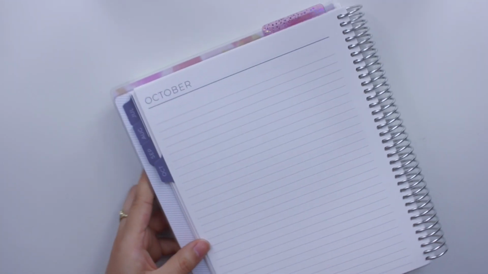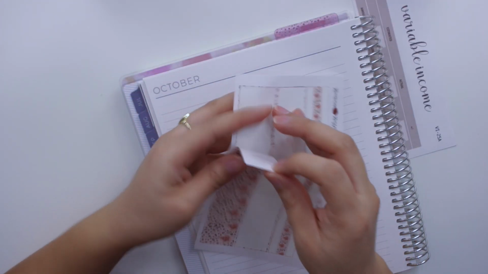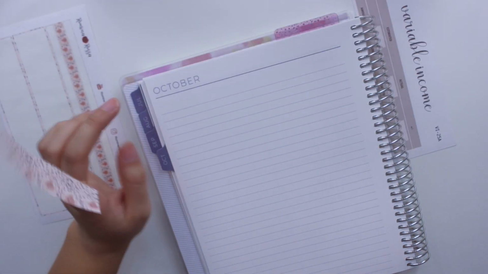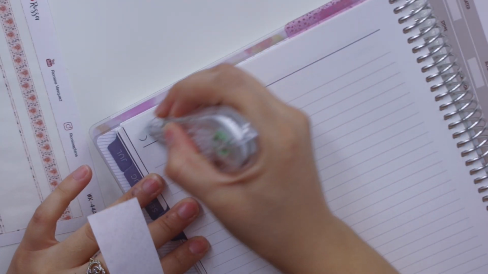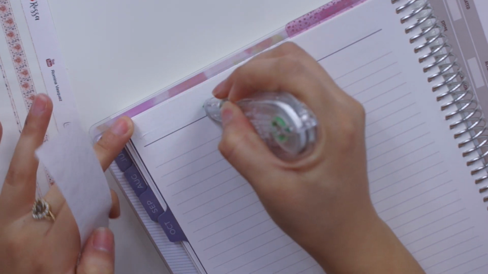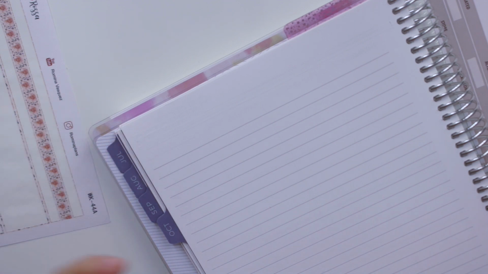I am going to first finish setting up my variable income page right next to my budget spread. All right, so let's start off by whiting this on top and go forward with this.